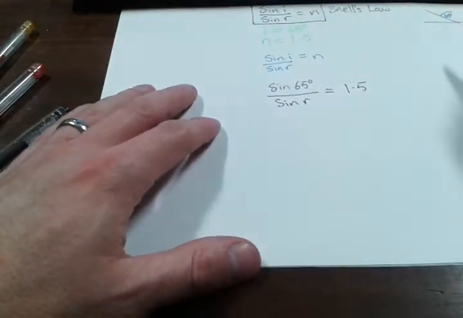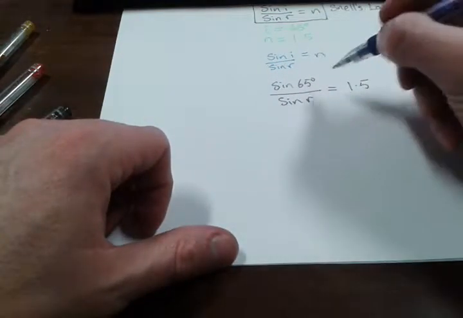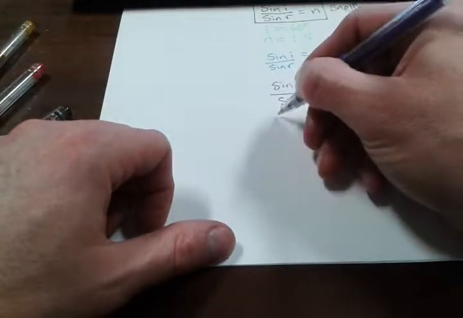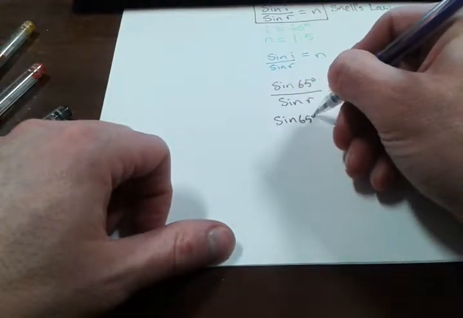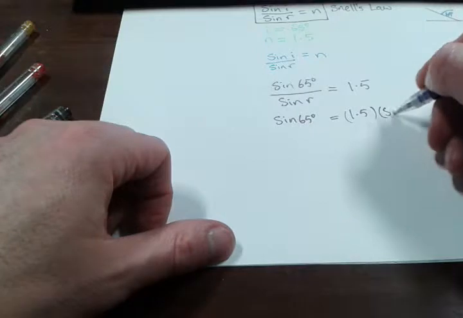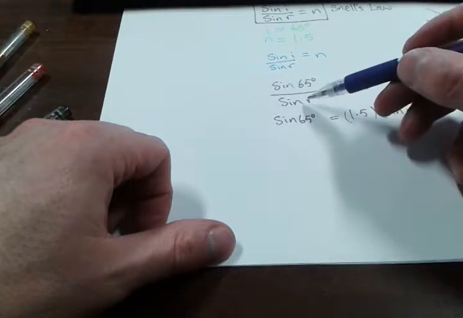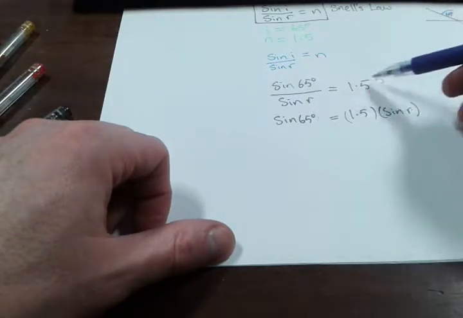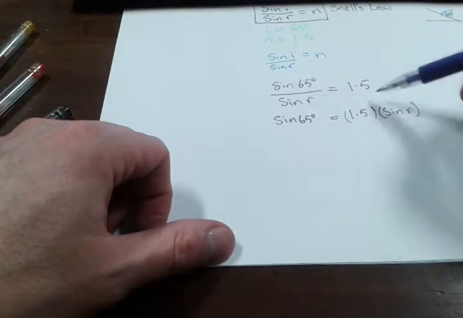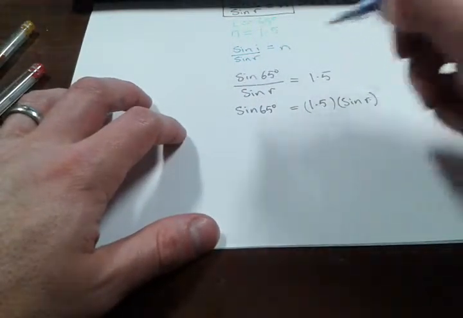So I now have to rearrange this so that I can get sine r on its own. How do you do that? Well, firstly, I'll multiply across by sine r to get rid of the fraction. So I'll end up with sine of 65 degrees is equal to 1.5 times sine of r. You can also cross multiply here: if you consider 1.5 over 1, you'd have sine r by 1.5, and sine 65 by 1, and you'll end up with the same thing.